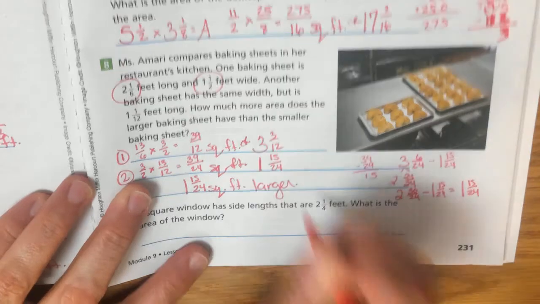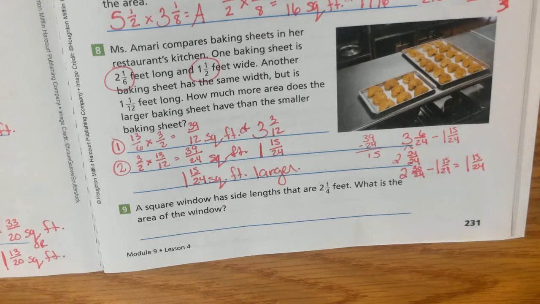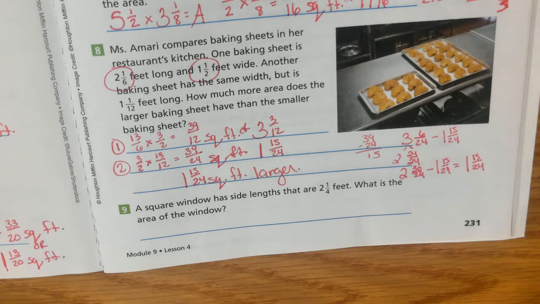That was quite the problem to do. Don't worry about that one, I'll do it all out, but that one was kind of a lot. All right, a square window has side lengths that are 2 and 1/4 feet. What is the area of the window?